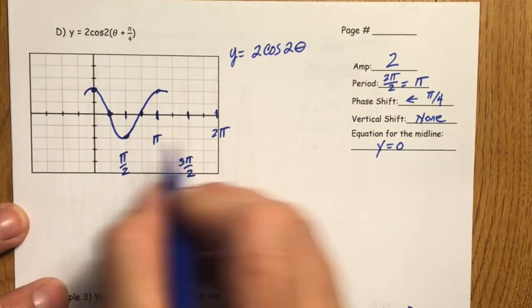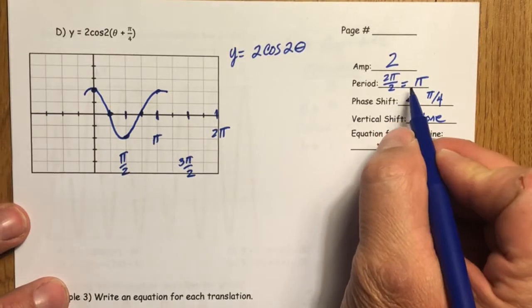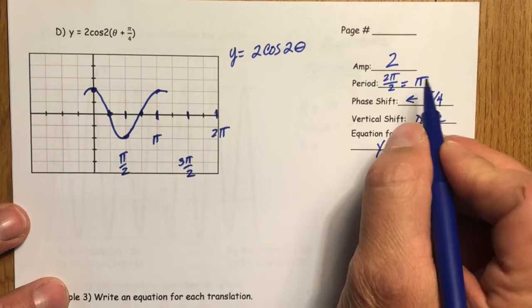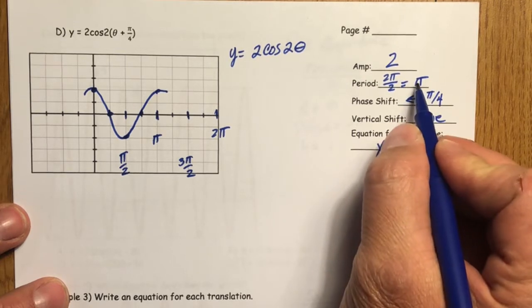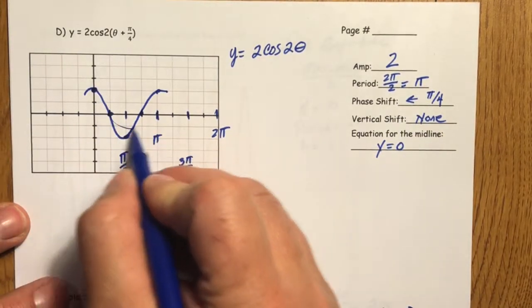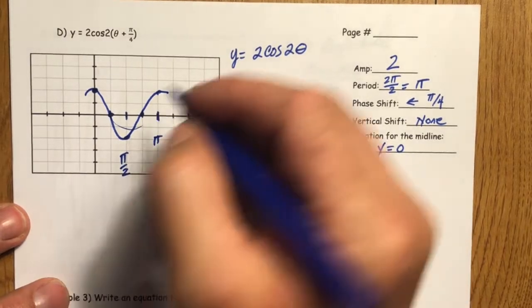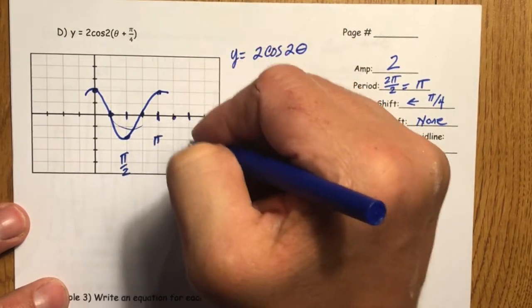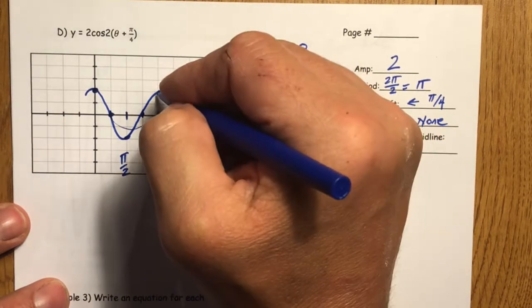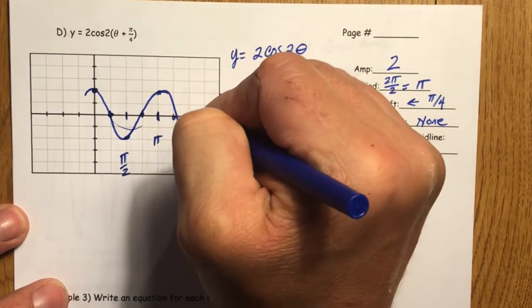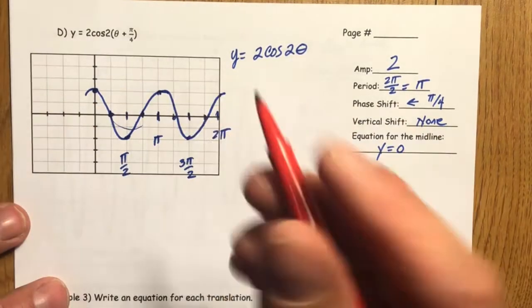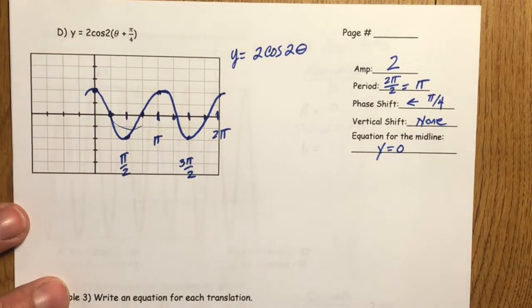Unlike the other ones where the period was 2 pi, the period in this one is just pi. So there's the length of one cycle right there. If I wanted to, I could keep going: maximum, 0, minimum, 0, max, as long as I wanted to. So now I've got my parent function.